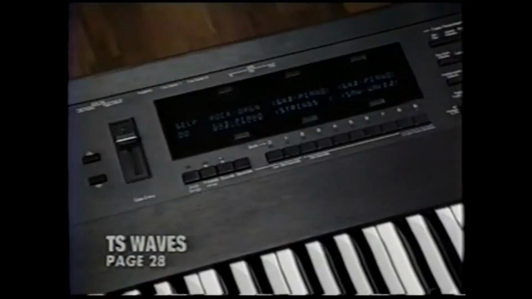The TS waves. The most basic building block of the voice is the wave. A wave is a bit of sound that can be programmed and processed to create a finished voice. The TS contains 254 waves, which are grouped into categories called wave classes.